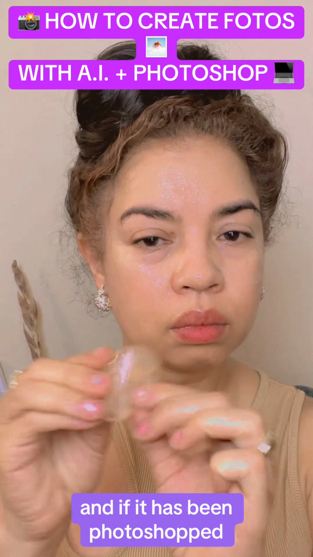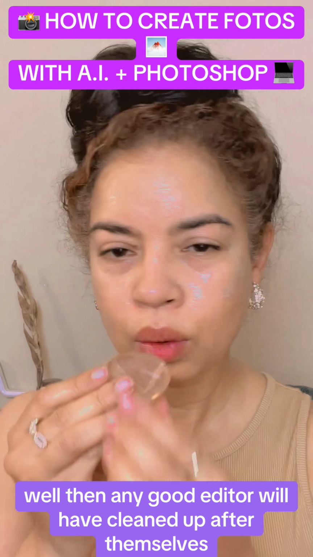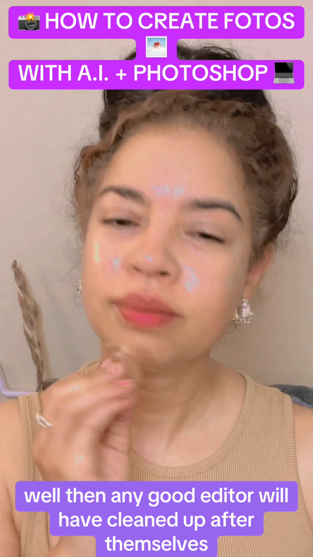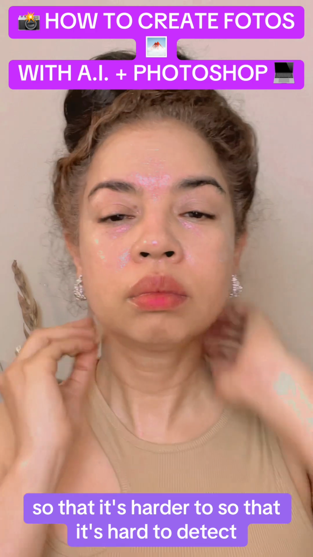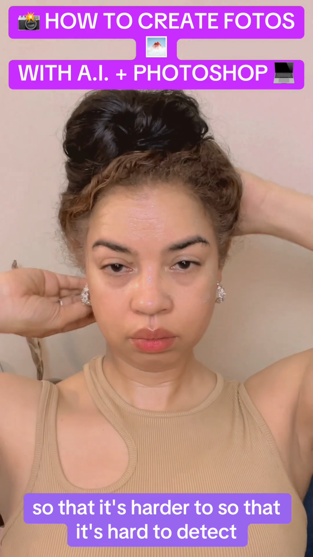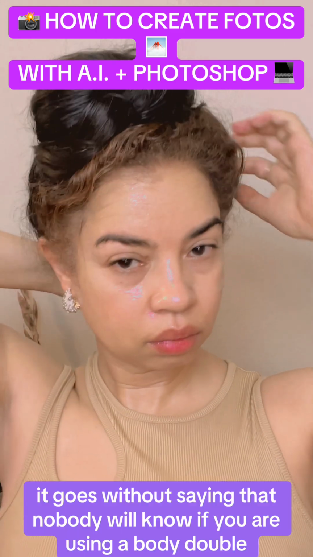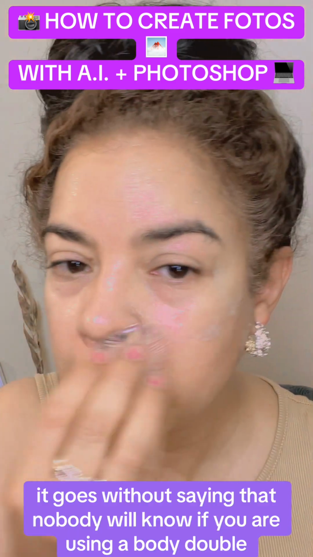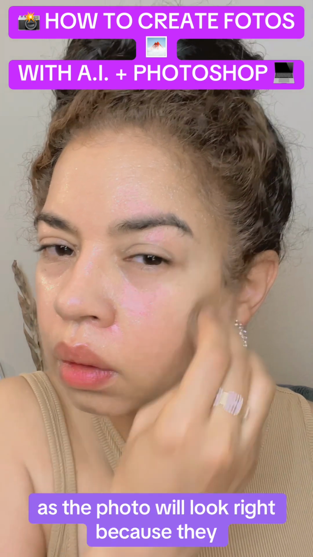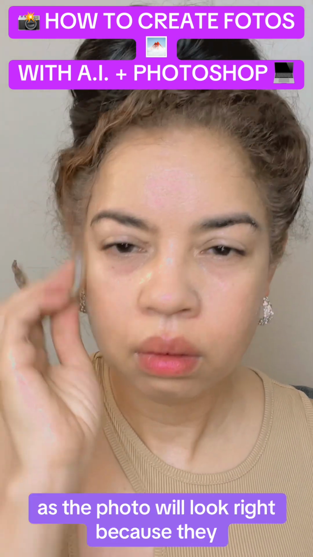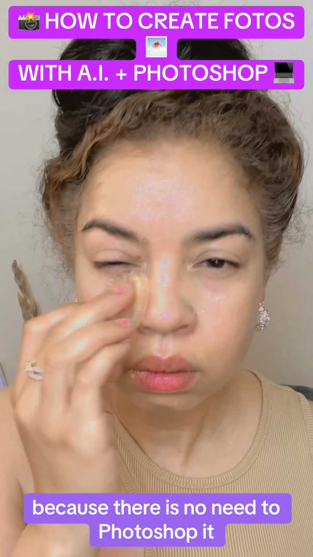And if it has been photoshopped well, then any good editor will have cleaned up after themselves so that it's hard to detect. It goes without saying that nobody will know if you are using a body double, as the photo will look right because there is no need to Photoshop it.